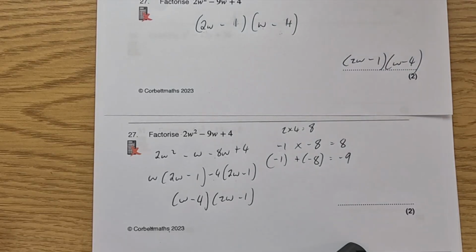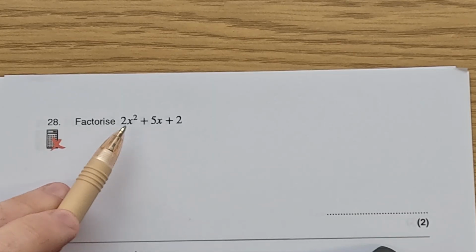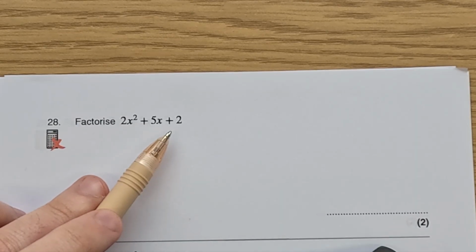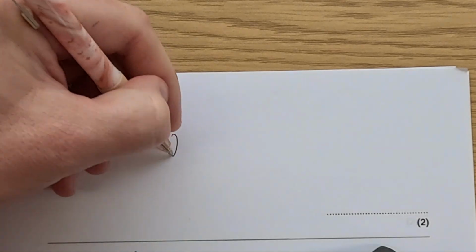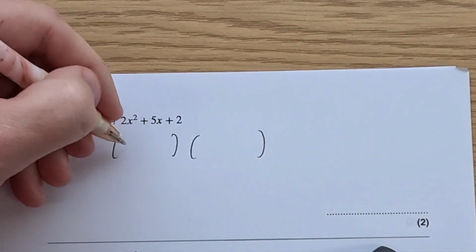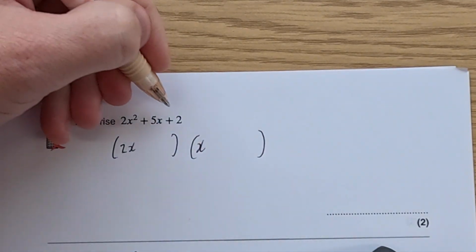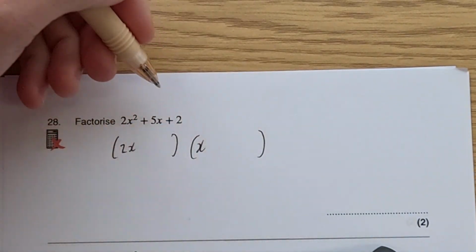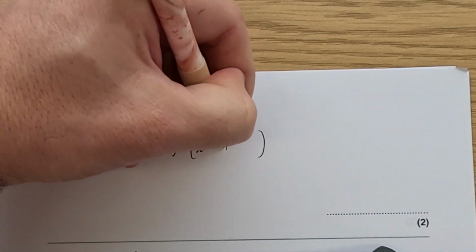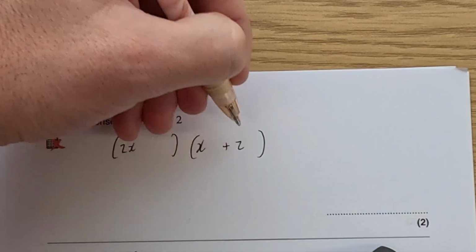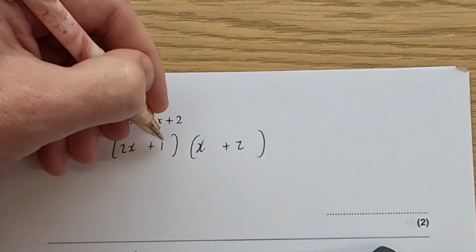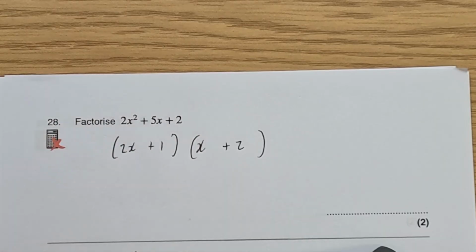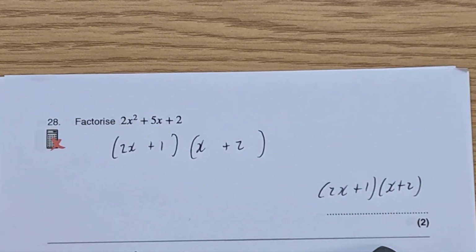Okay, let's look at our next question, question number 28. So question number 28, we've been asked to factorise 2x squared plus 5x plus 2. So we want to factorise this, so let's put our brackets down. And we know it's 2x squared, so we're going to go for a 2x and an x. And we know the two numbers will times together to be 2. Now we want to put the 1 and the 2 in these brackets so that we get a 5x in the middle. So that means we're going to put the 2 there so that we get the 2x times 2, which is 4x, and then plus 1 there so that we get the x times 1 is x, and the 4x plus the x would be the 5x. So that's it, 2x plus 1 brackets x plus 2. And that's it. So that's how I'd factorize that.